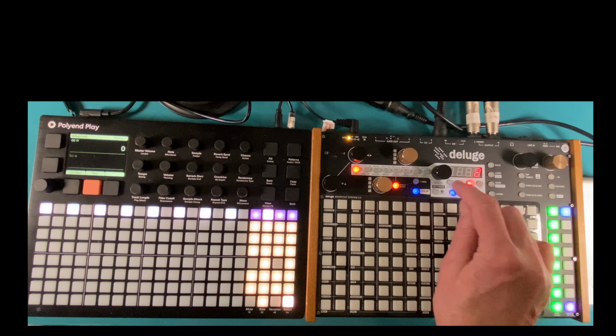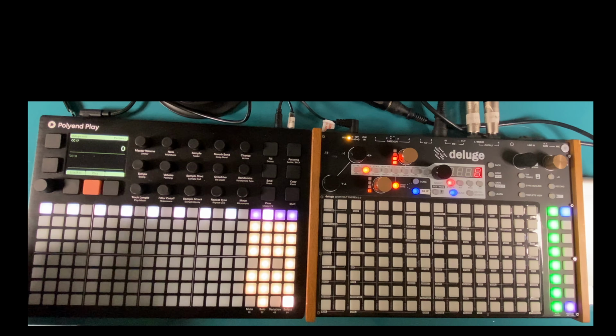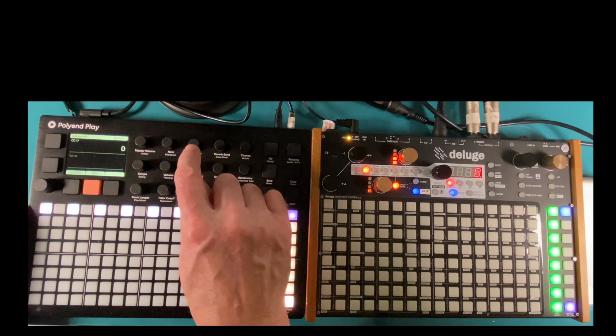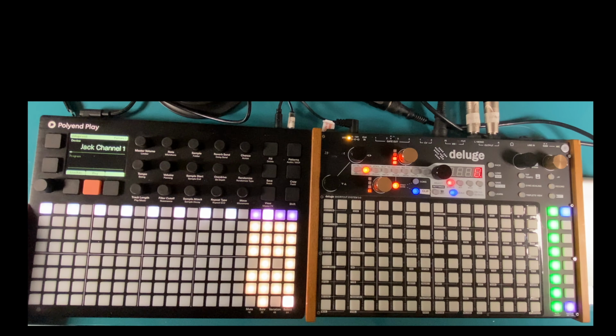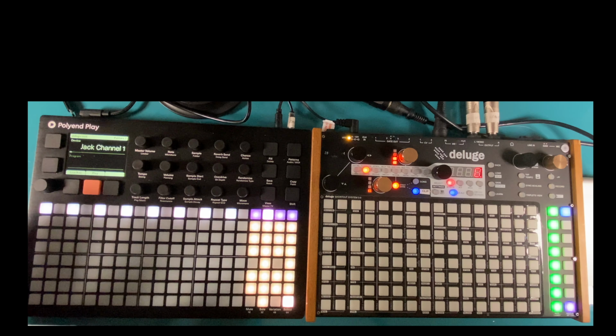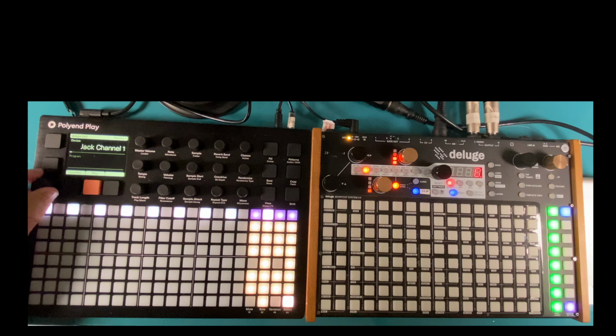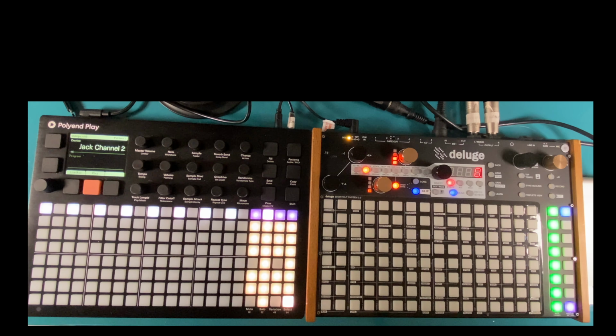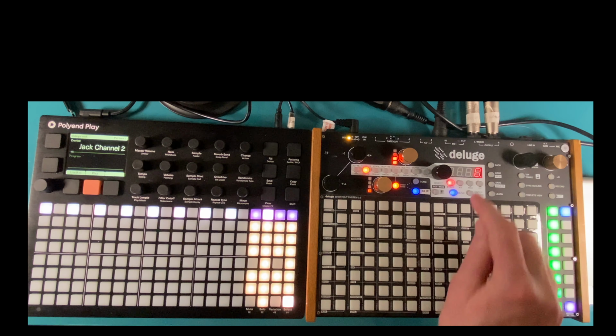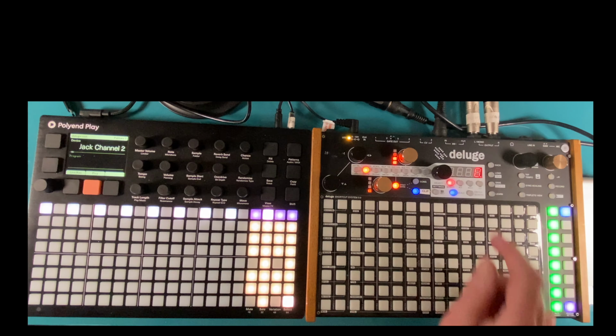Okay, come back to the synth. And over on the Play, if I press the sample knob, it's showing jack channel 1, which means MIDI channel 1 is being sent out of this jack here. So we need to change that to 2. And now the Play is sending out on MIDI channel 2 to the Deluge, which is receiving on MIDI channel 2 on this synth.